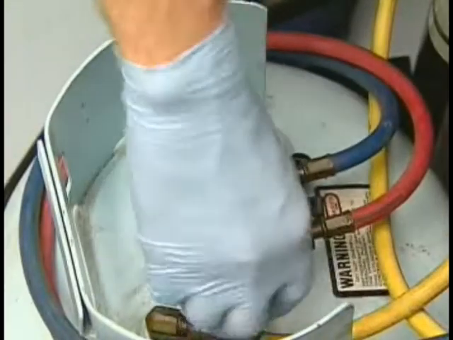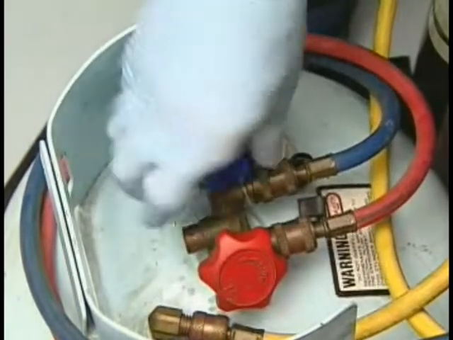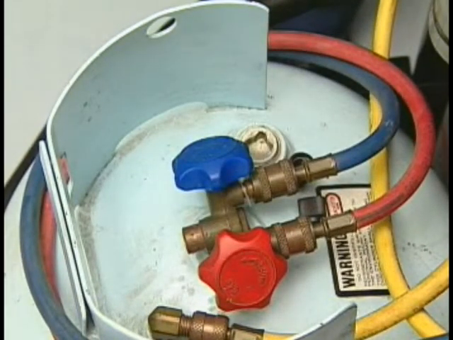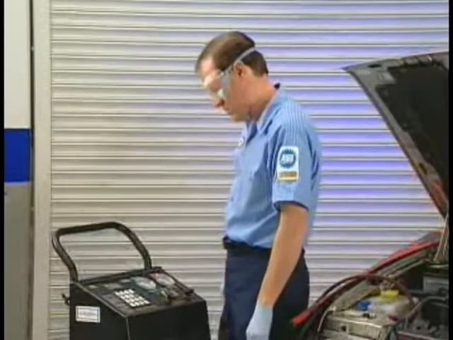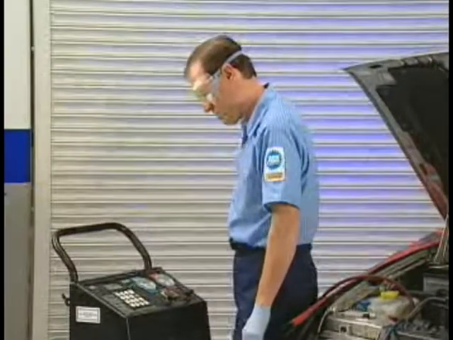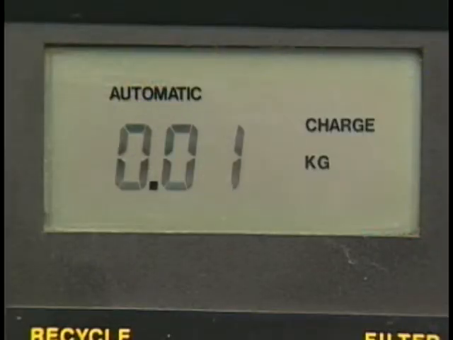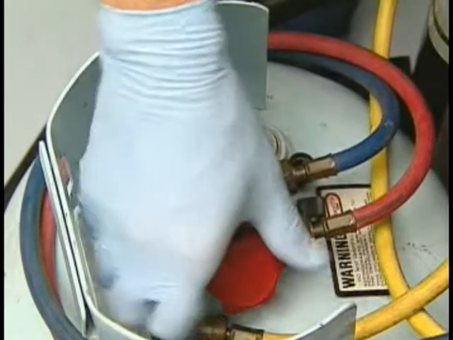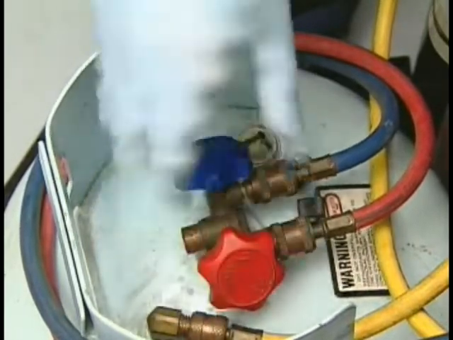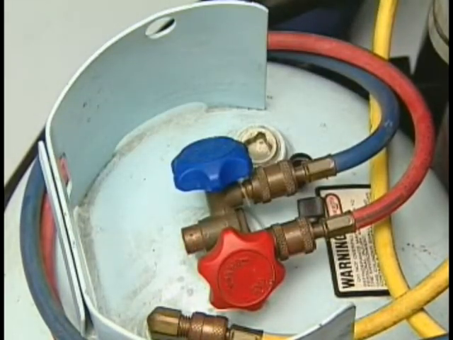Begin the evacuation by connecting the recovery machine hose to the air conditioning service port and open the inlet valve. Set the recovery machine to evacuate for 30 minutes or more. Once the machine is shut off, wait for 5 minutes to see if the pressure rises. If it does, the source of a leak must be isolated and repaired, and the procedure must be performed again. If the system continues to hold a vacuum after 5 minutes, close the inlet valve that was opened for the evacuation.